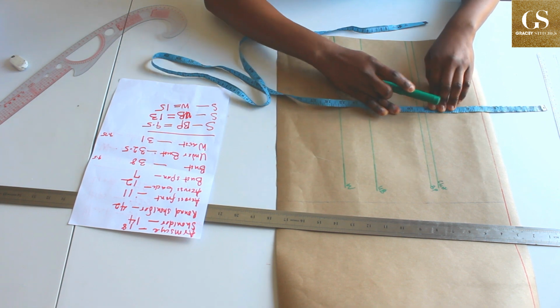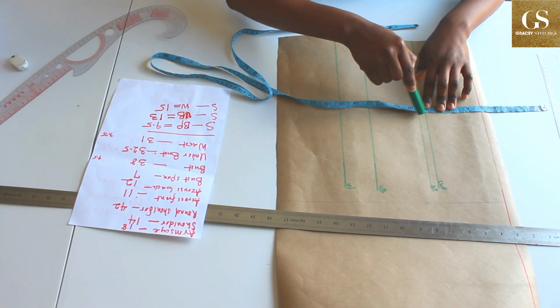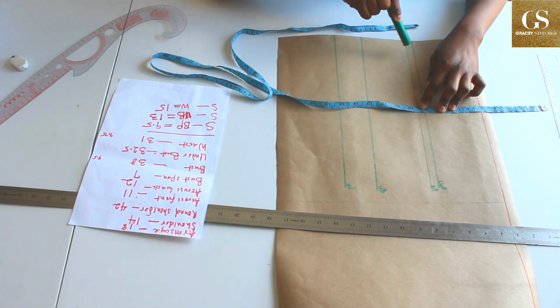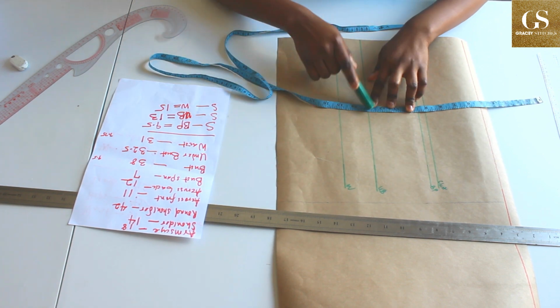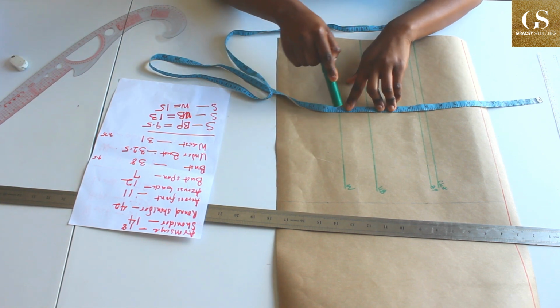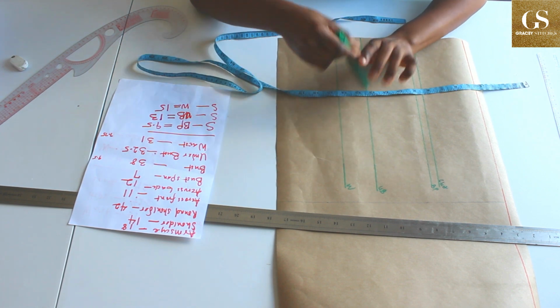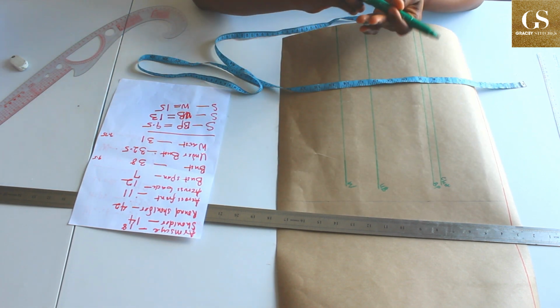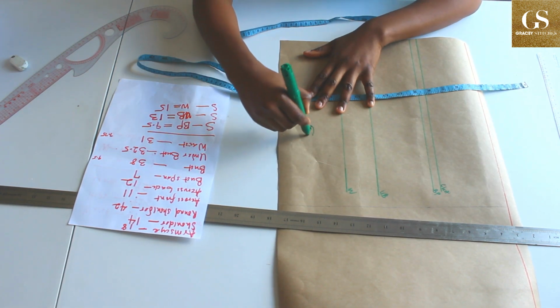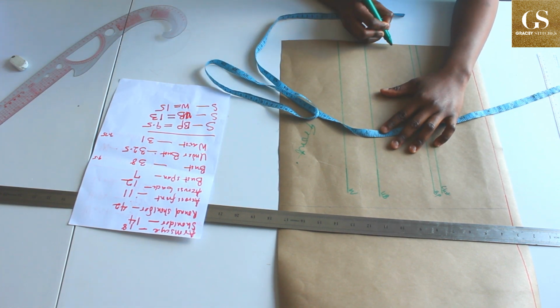To get the chest line, the measurement is your arm side divided by 2. So 18 divided by 2, that is 9. I measured 9 inches. For the bust point, shoulder to bust point is 9.5. I marked 9.5 right there. For the under bust, shoulder to under bust is 13. I marked 13. And then for our waist, shoulder to waist is 15. And then I marked 15.